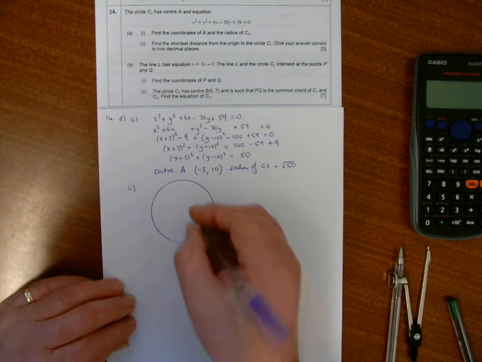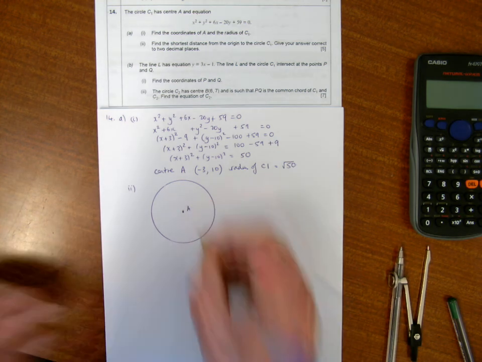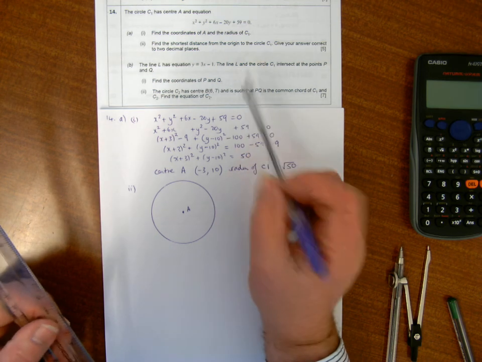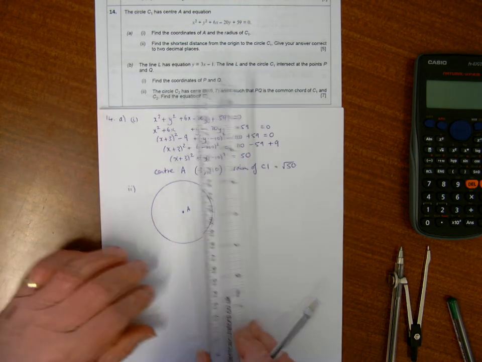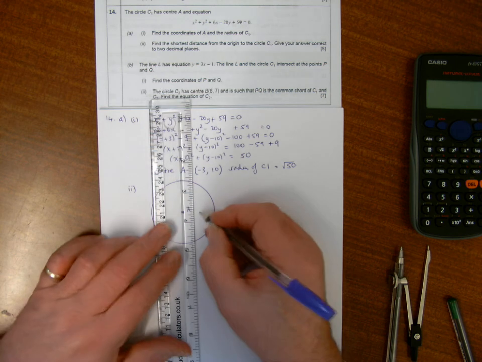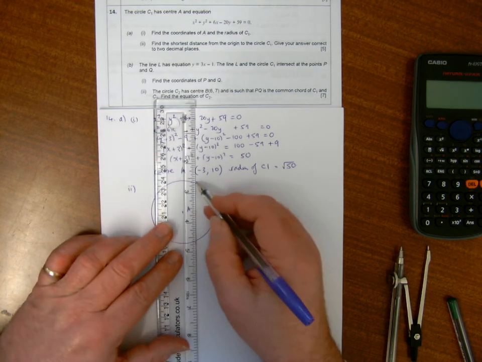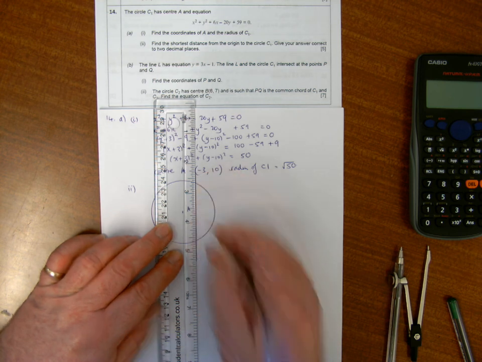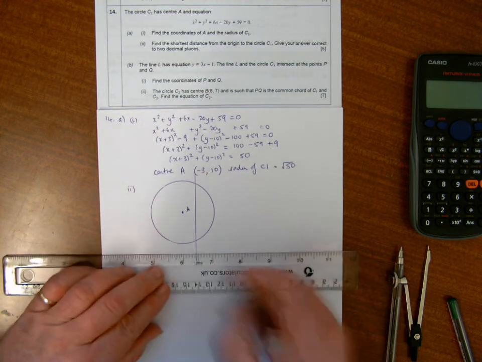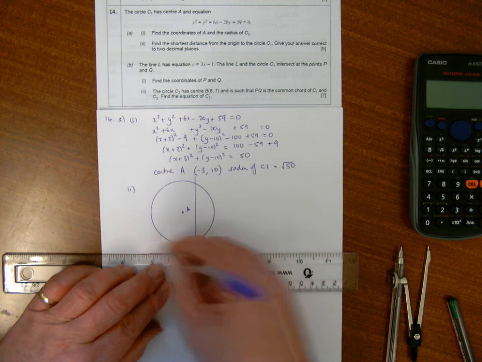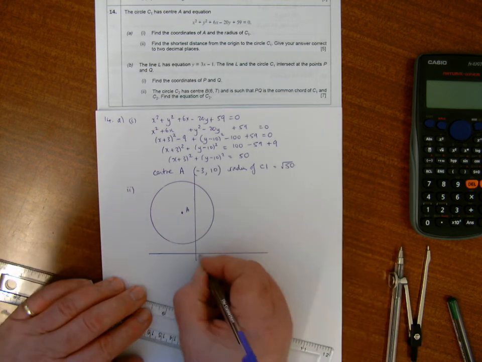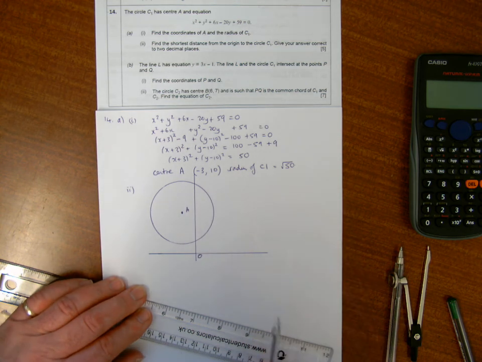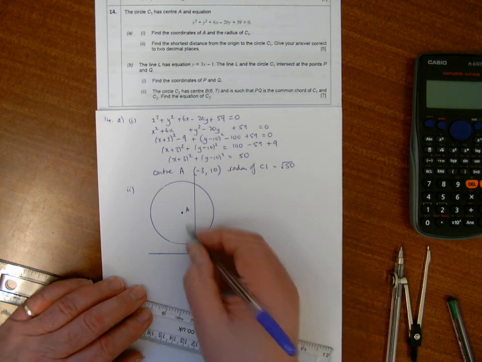The circle's centre A is at minus 3, 10, so the axes will go something like that. There's the centre, and I want the shortest distance from the origin to that circle.